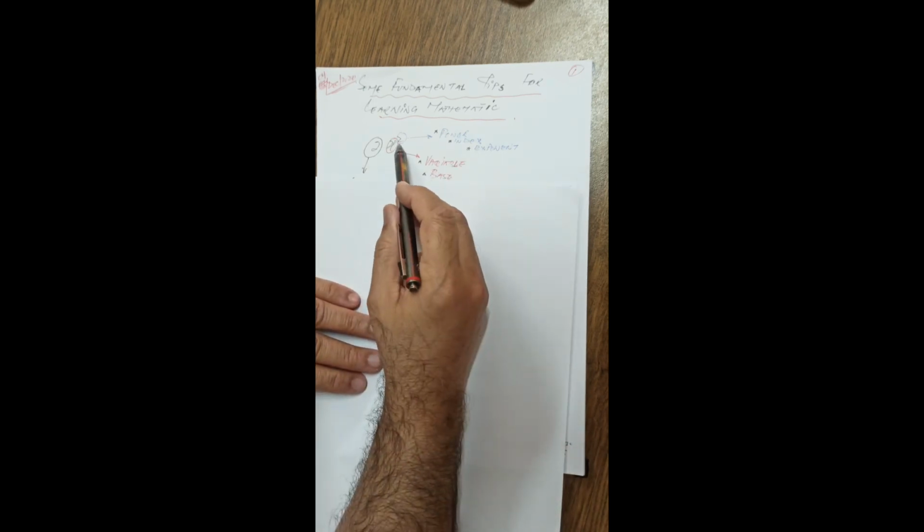Today I am going to give you some fundamental tips for learning mathematics, some basic tips. I hope it will equally help you guys who are in SIN board as well as Cambridge, O level and A level. You must have seen this expression 2x square.